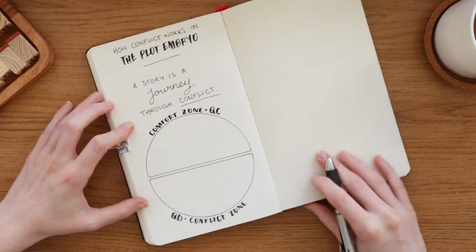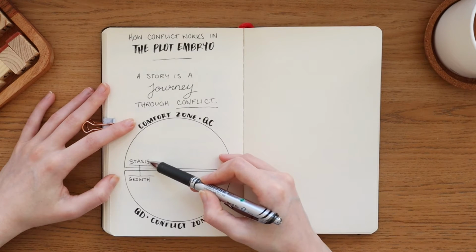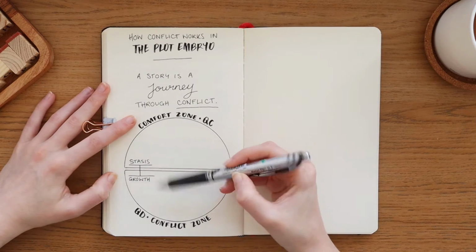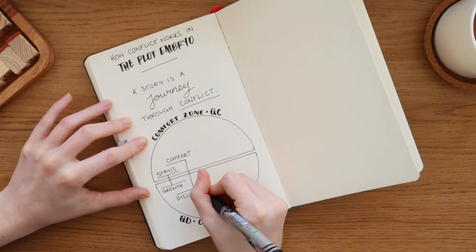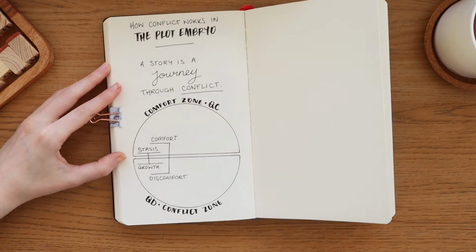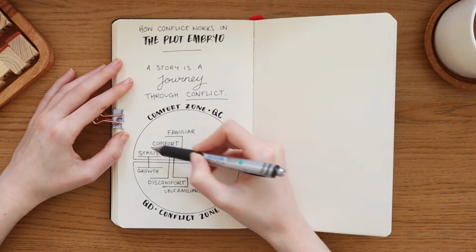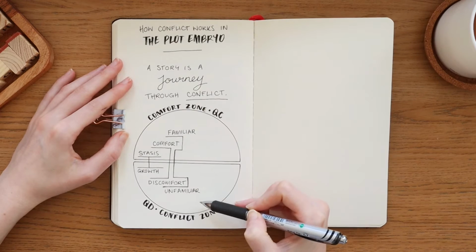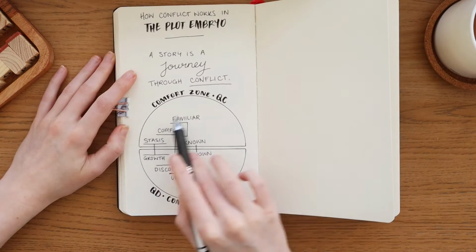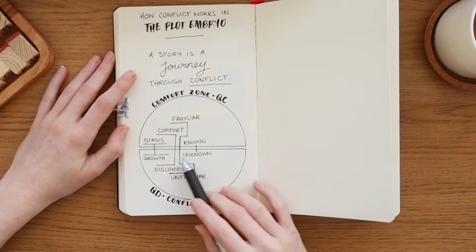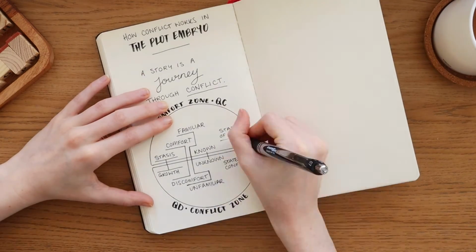So there are lots of different ways to describe and think of these two quadrants. You can think of the comfort zone as stasis, or a place where stasis is happening, and the conflict zone as a place where growth happens. The comfort zone, obviously, is a place of comfort, which means that the conflict zone is often a place of discomfort. And the one that you hear pretty often when you're talking about the hero's journey is that the comfort zone is a familiar situation to the protagonist, whereas the conflict zone is an unfamiliar situation. Similarly, the comfort zone is a place of the known versus the conflict zone being a place of the unknown. And finally, the comfort zone is a state of peace, whereas the conflict zone, obviously, is a state of conflict.